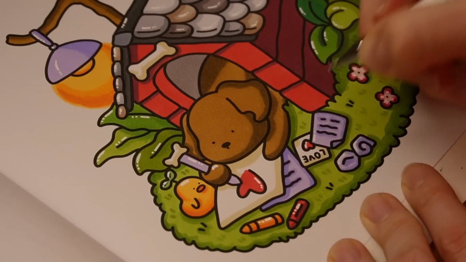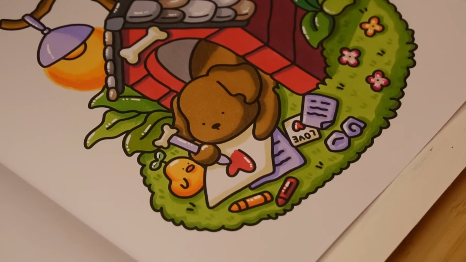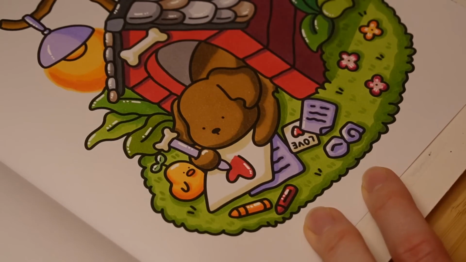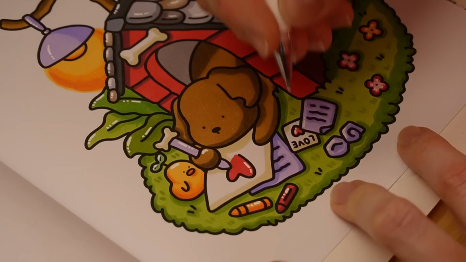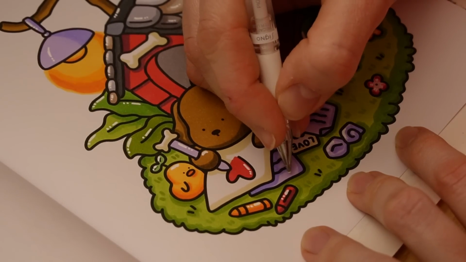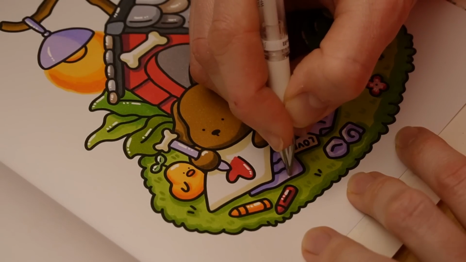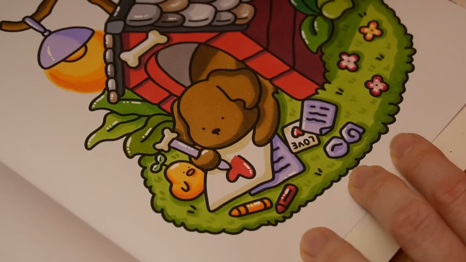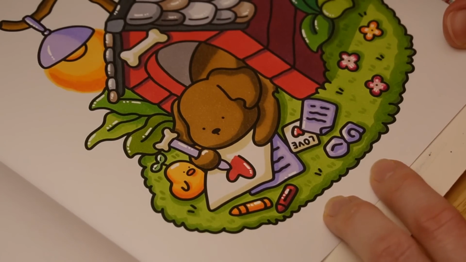Again, heart, a little juicy. It looks so cute. So making sure this is nice and dry before we plant our hand on it. So I think that's kind of nice.